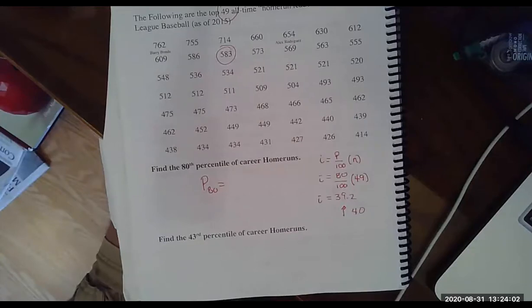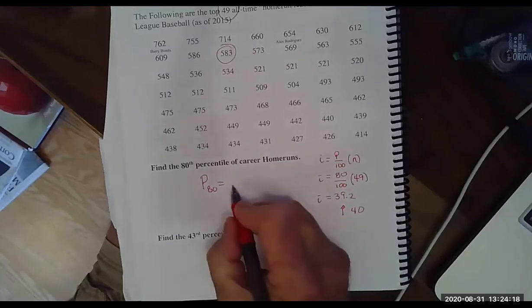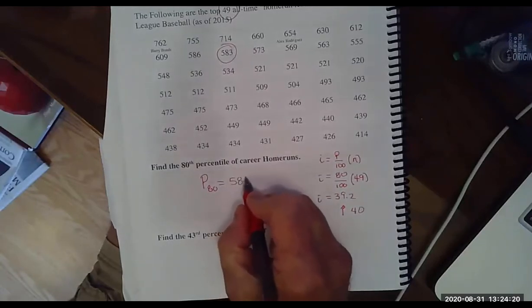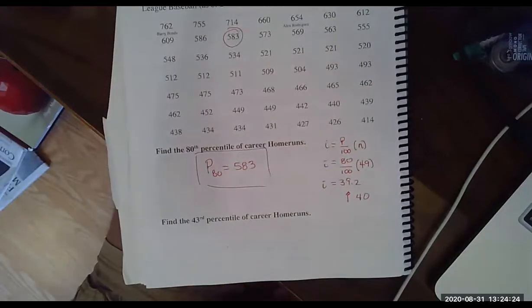Whichever baseball player hit back as of 2015 hit 583 home runs, that's the baseball player that did better than 80% of his peers. The number here would be 583. That's how that works.